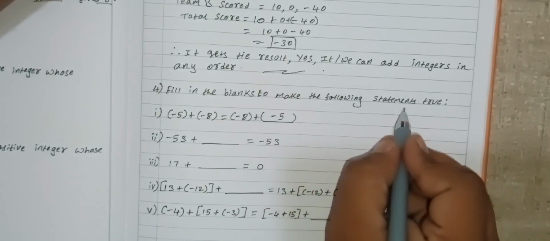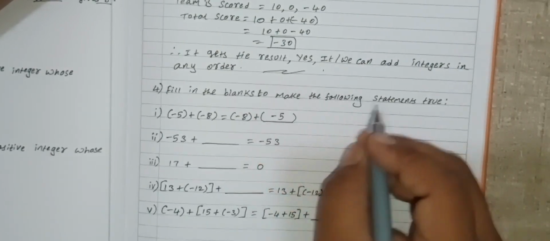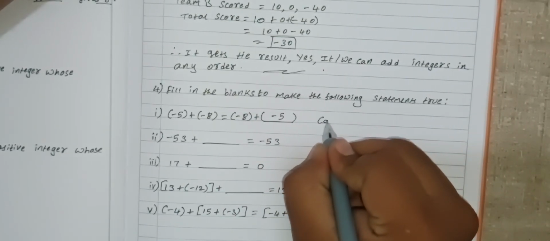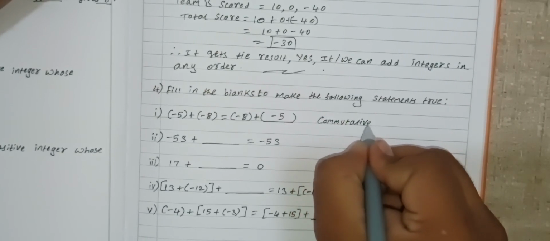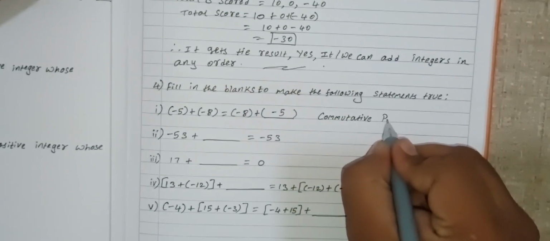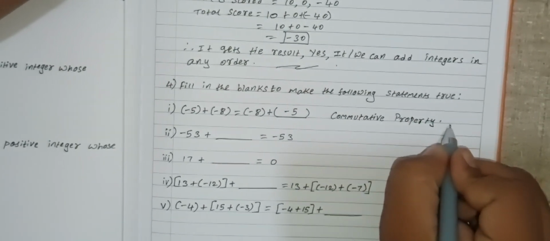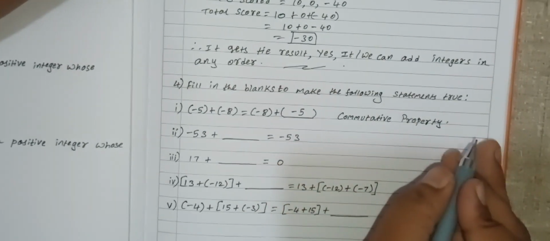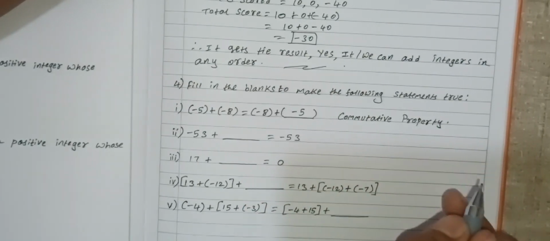And you have to mention the statement which is true, that means give the reason for that. So this is nothing but the commutative property. The commutative property.